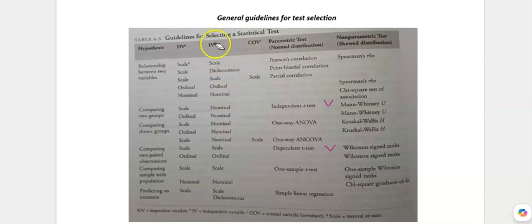But sometimes your independent variable can be dichotomous, which we call a dummy variable, like men and women, or white and black. It is possible to use a dichotomous independent variable, but the dependent variable should be continuous.